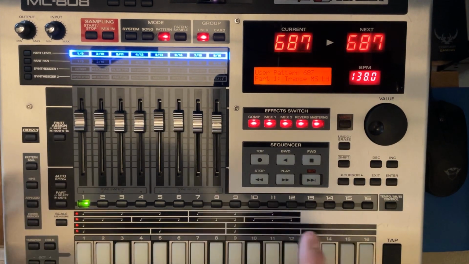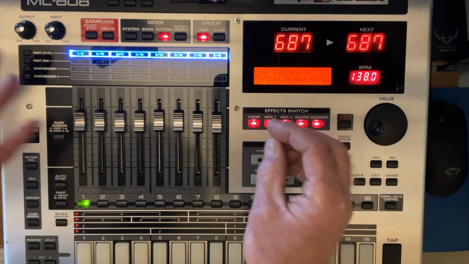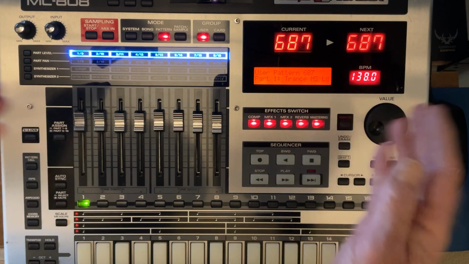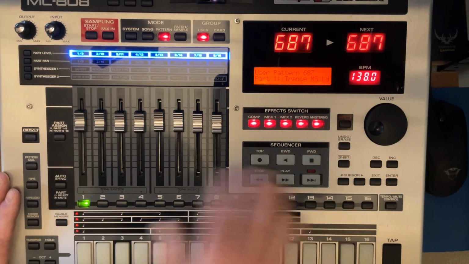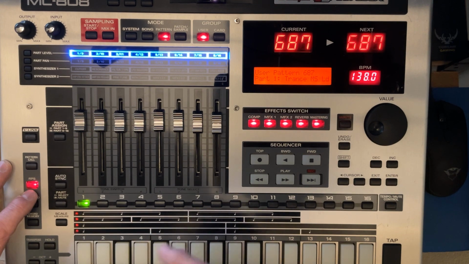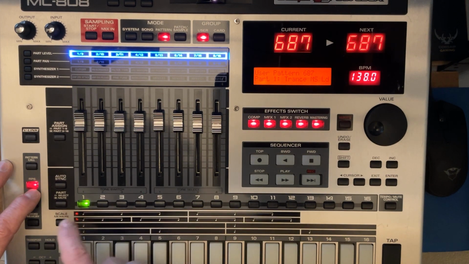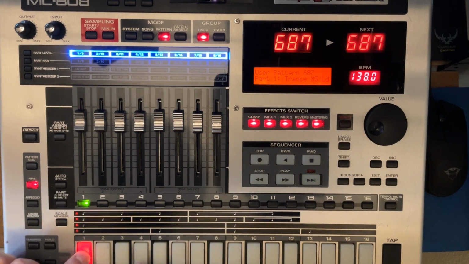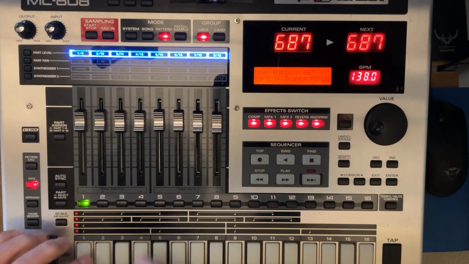Now, to play different meters, because you can't have different parts within a pattern on different meters, I'm going to be using this RPS function. So select RPS over here, and I've got one of them.